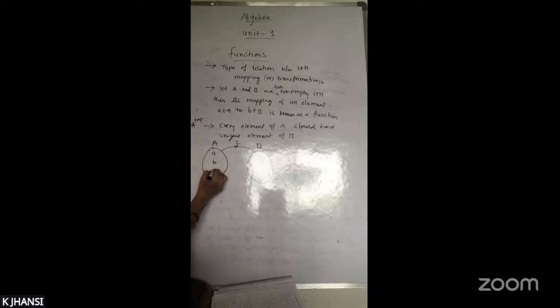A, B, C are the elements and 1, 2, 3. So the mapping will be like this: A to 1, B to 2, C to 3. That means every element A, B, C has compulsory mapping with the elements of B. A is mapped with only a single element, B is mapped with a single element, C is mapped with a single element. So this is a function.